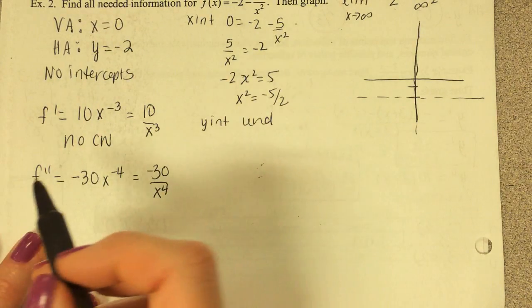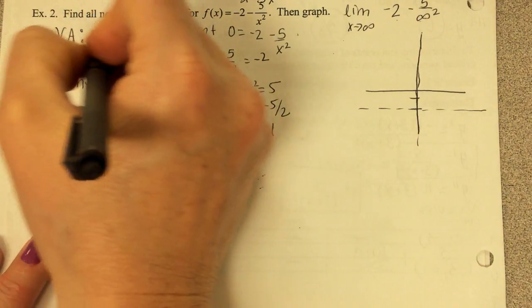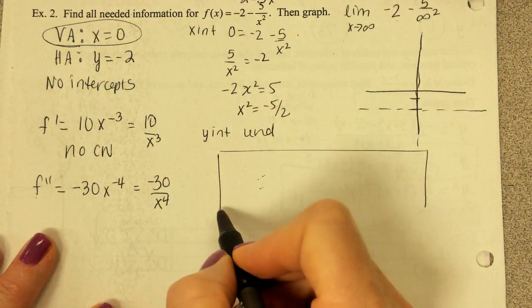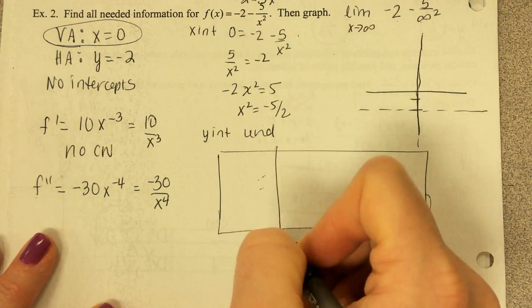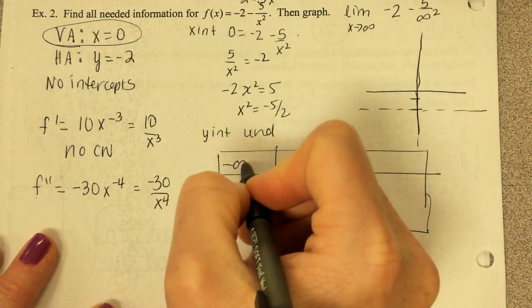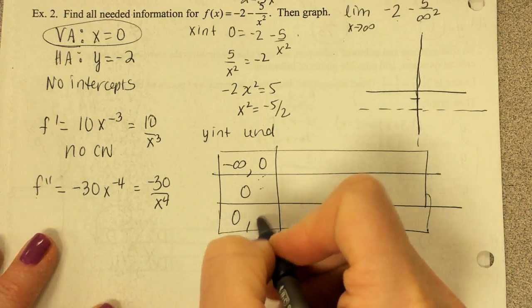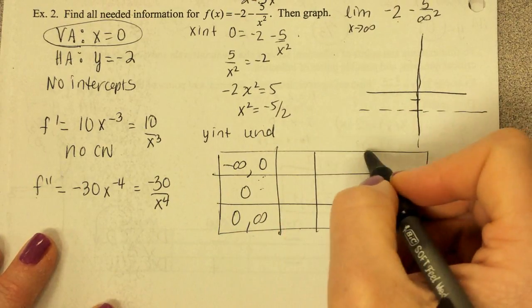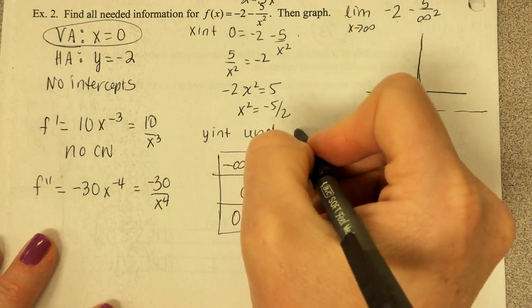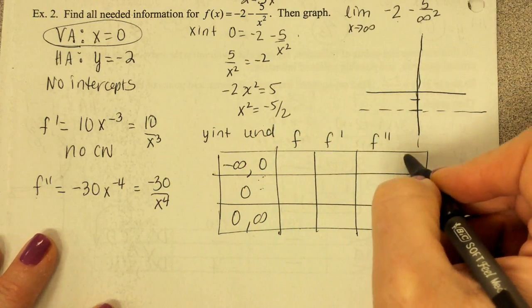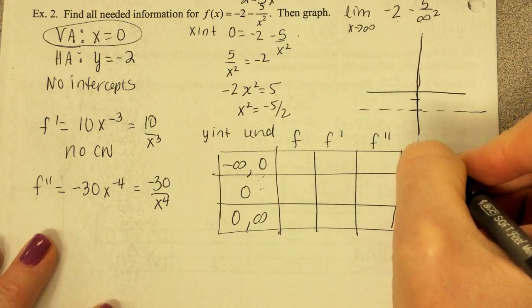So all we have to go on is the fact that we have a vertical asymptote. When I make my chart then, all I'm going to have is -infinity to my vertical asymptote, and 0 to infinity. I'll check f, f prime, f double prime, and then I'll think about what does that mean.